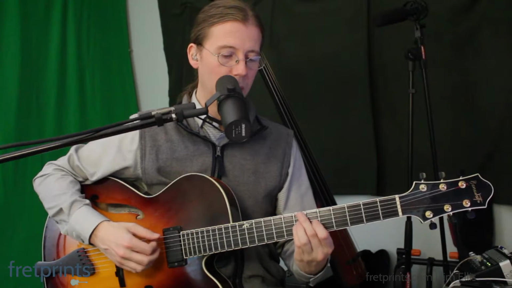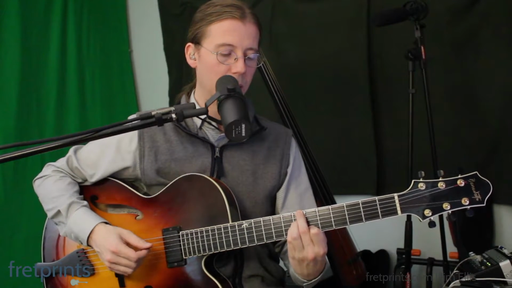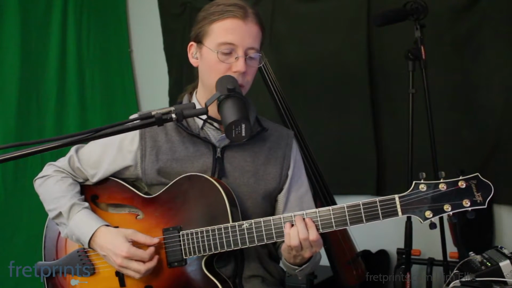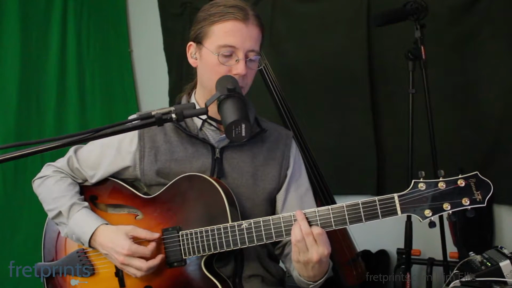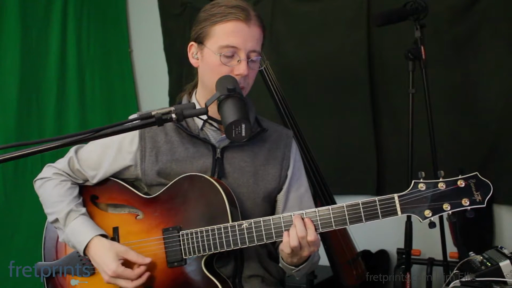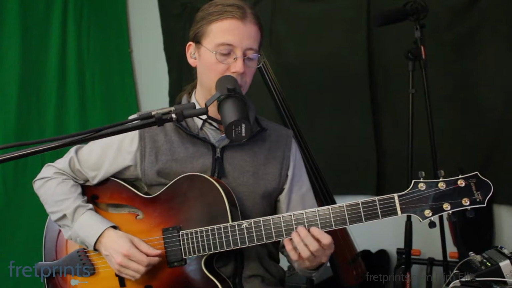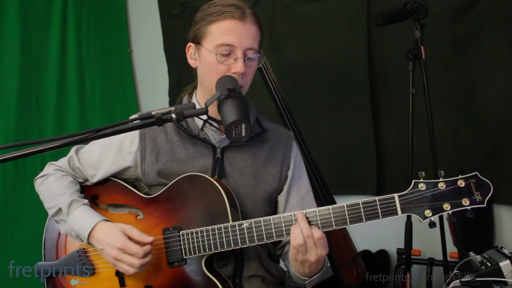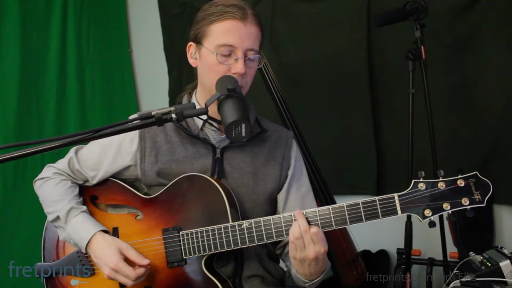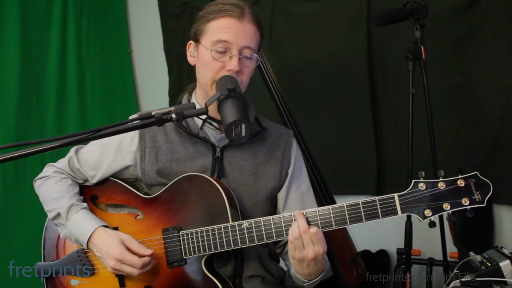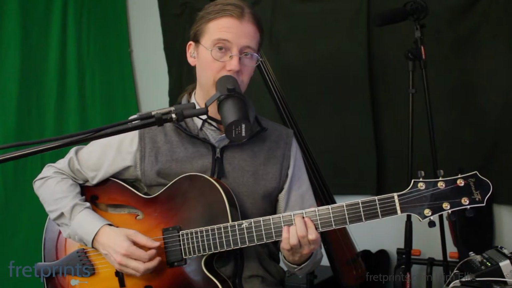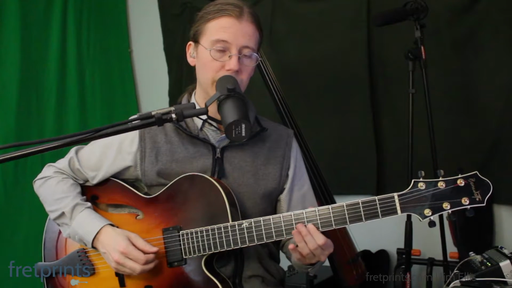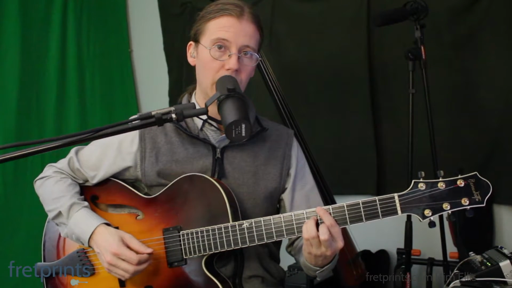So this one can move pretty nicely into the E7 flat 9, because the flat fifth of the B minor 7 on the second string becomes the flat 9 of the 5 chord and can resolve into the fifth of the 1 chord.